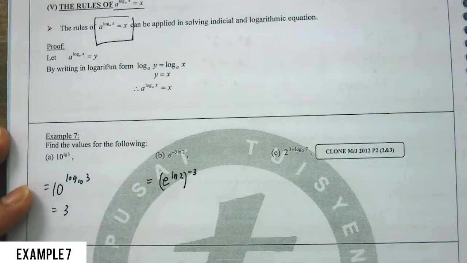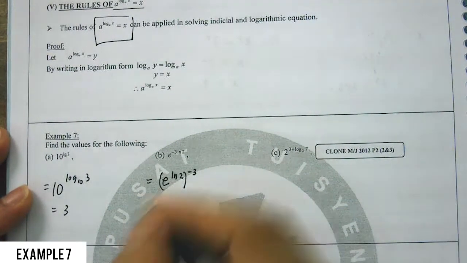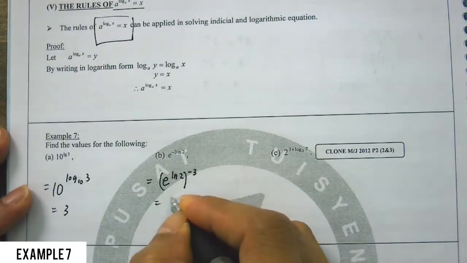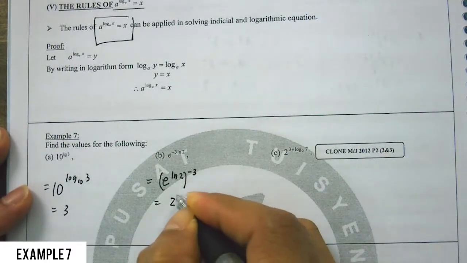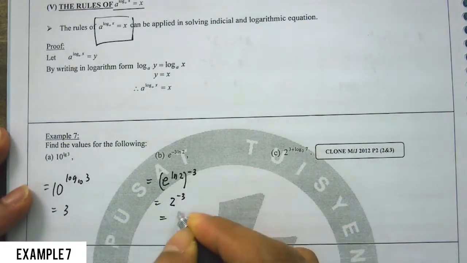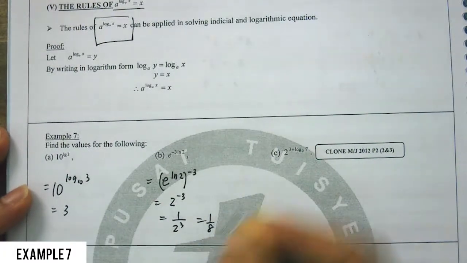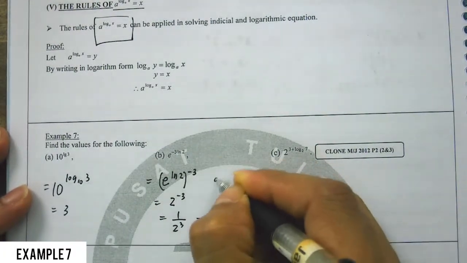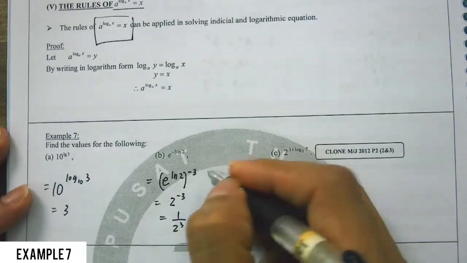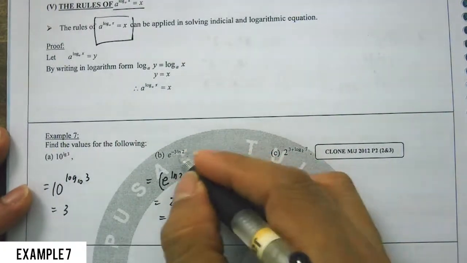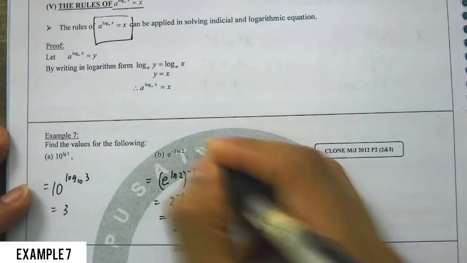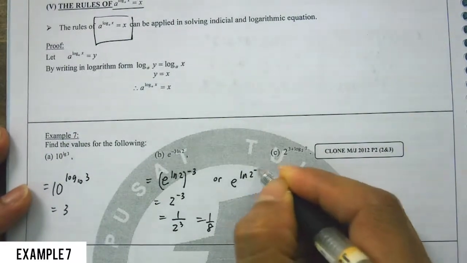Now option 2, you can also do it this way. Instead of taking out the power 3, we bring this up, write this as e power ln 2 power negative 3, which is actually e power ln 1 over 8, isn't it? 2 power negative 3 is 1 over 8, right? And the result is still 1 over 8. You can choose to take out the power negative 3 first, or you bring the power up.